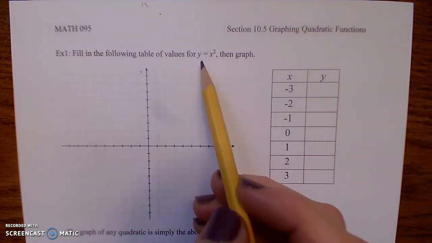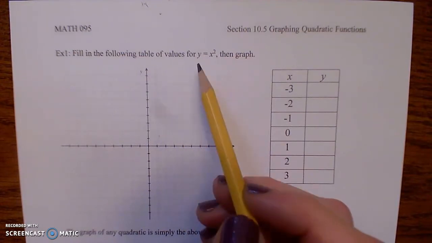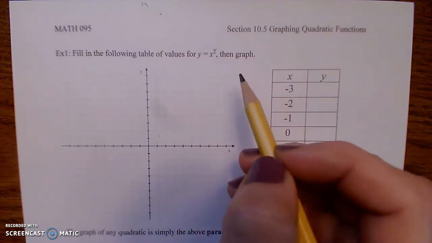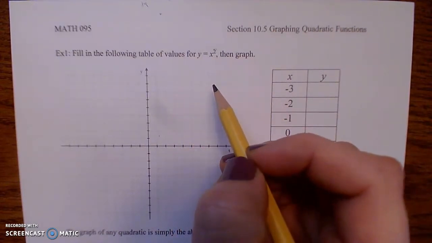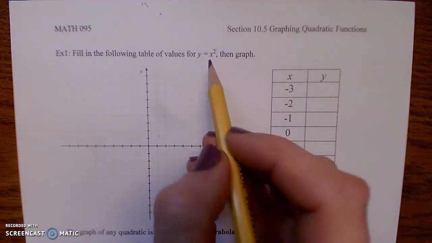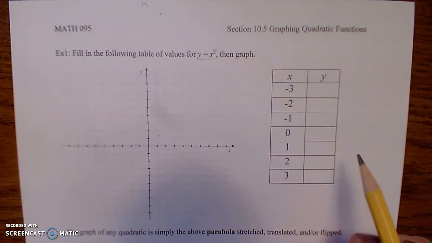Okay, so the graphs that we've dealt with before are usually graphs of lines. Because of the square here, these graphs will not be lines. The shape of the graph will be a parabola. So let's just see that in the basic function y equals x squared.